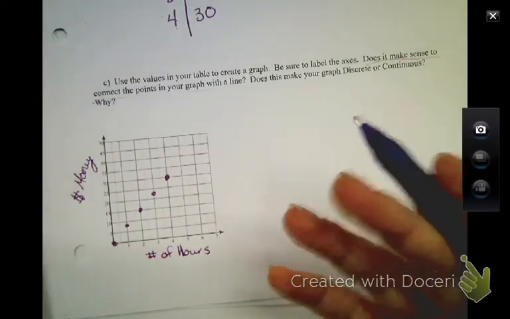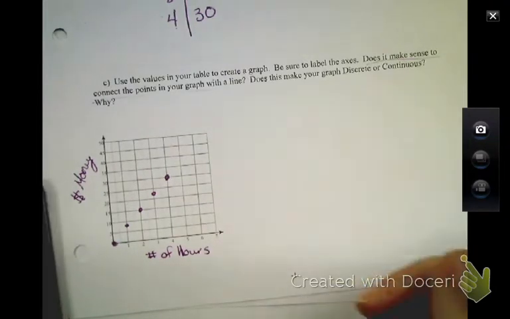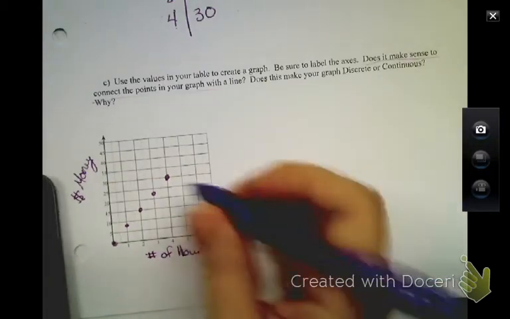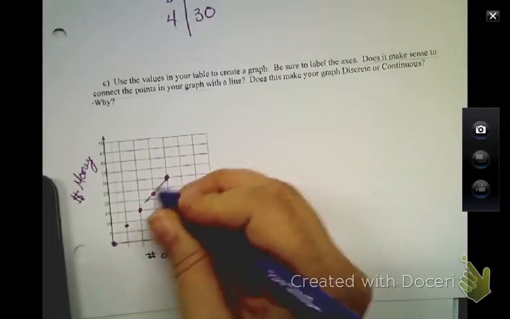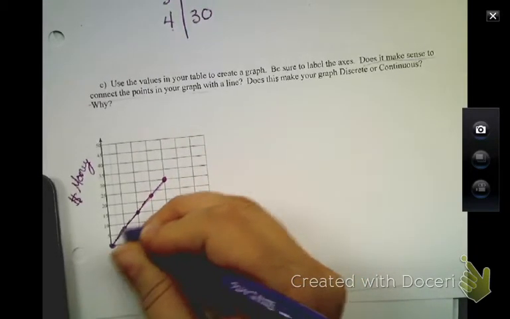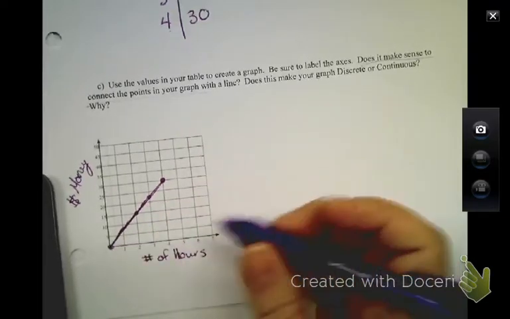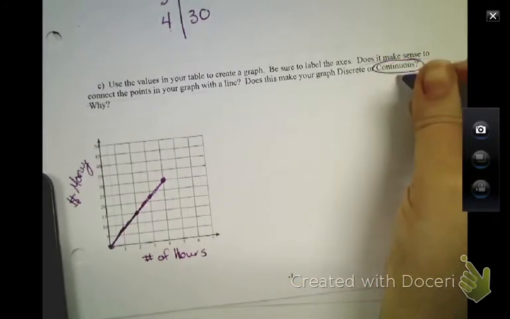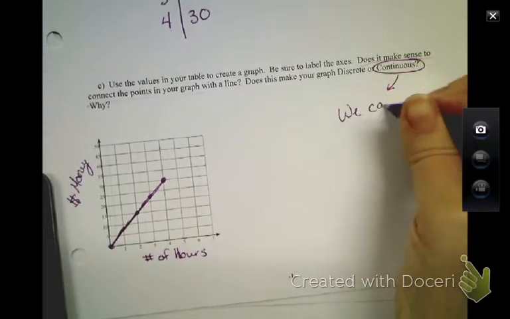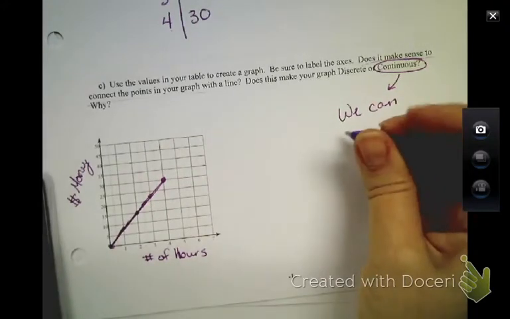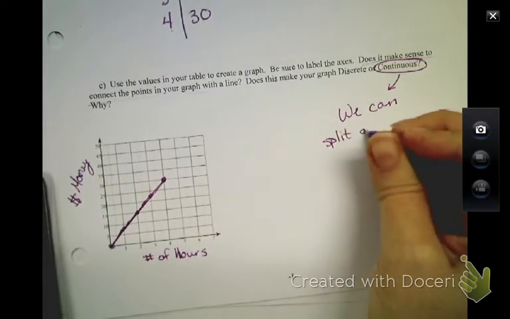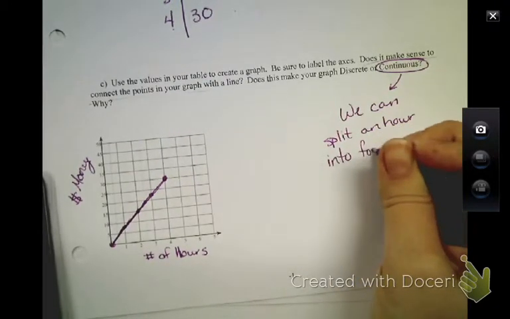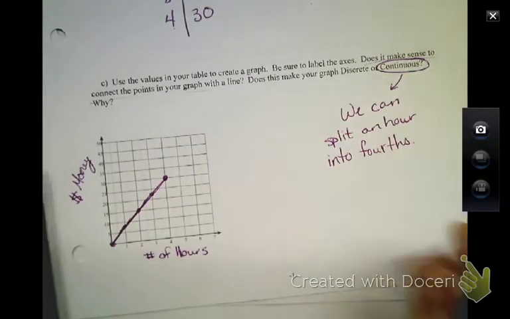the next hour and give you that amount, or whether they're actually going to be like, okay, you worked half an hour, so that's splitting $7.50 by 2. I'm going to be nice, or you could say mean. Either way, I'm going to say that this is continuous, because we can split up an hour in half. So I'm going to say it's continuous, because we can split an hour into fourths, like 1/4 past an hour and so on.